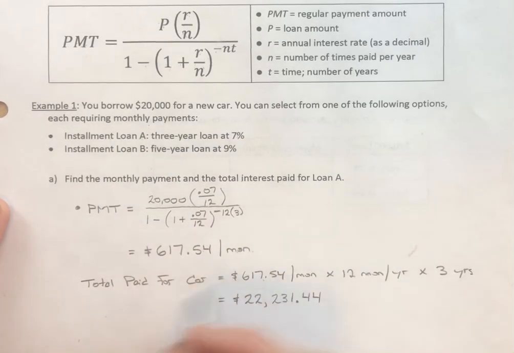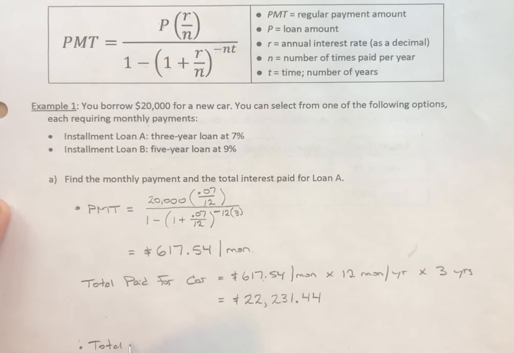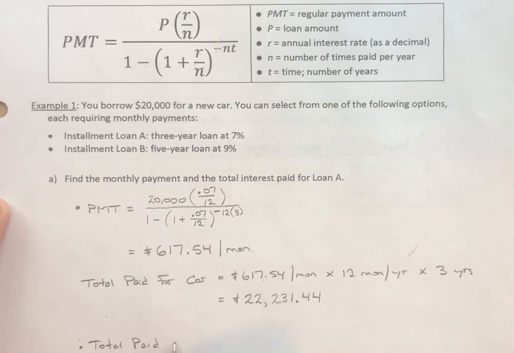Okay, so what is the total interest paid? Well, as you might imagine, the total paid is equal to the loan amount plus the interest.